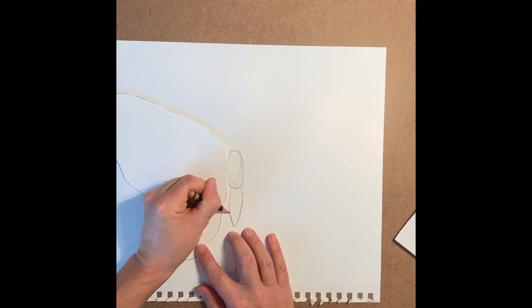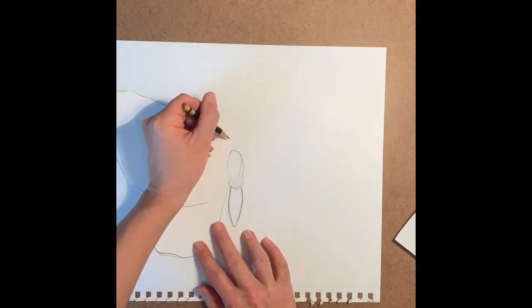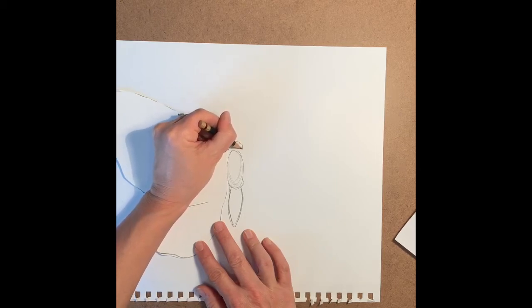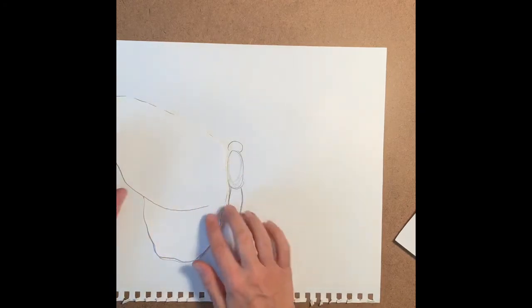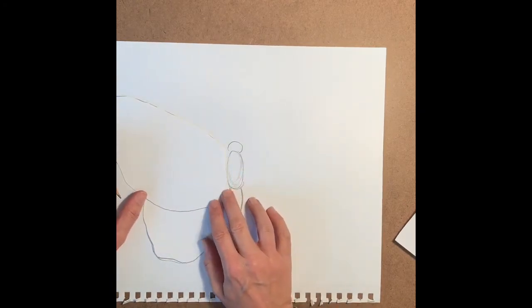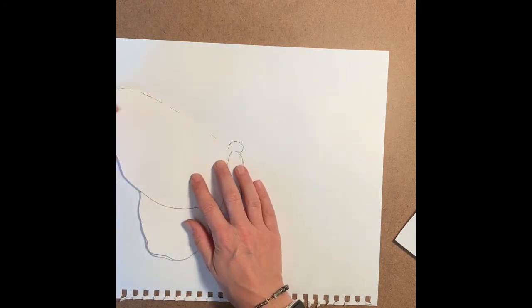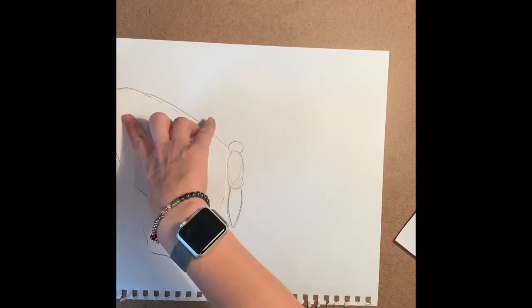The different butterflies have different shaped bodies. Okay, and then I'm going to draw the head part. Now we'll add all the detail later. And then of course I'm going to come in and erase all of those sketching lines. So I'm going to take my wing and I'm going to place it just like this. And I'm going to draw around. I'm going to use that as a template and trace it.